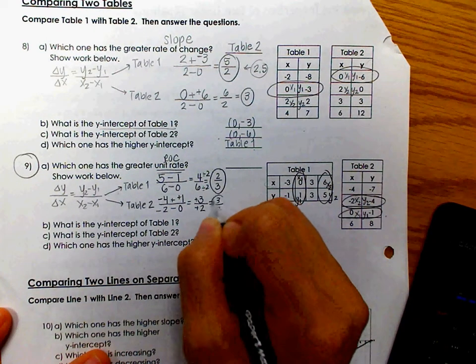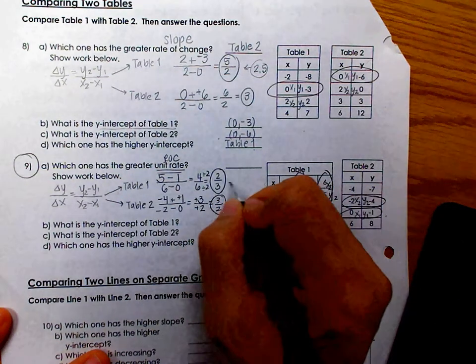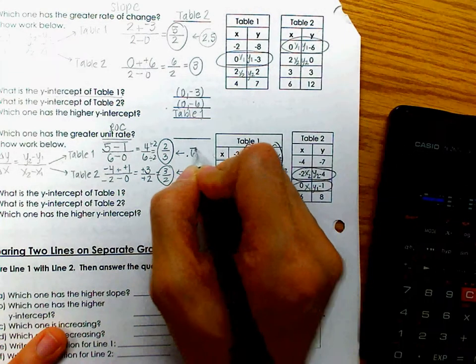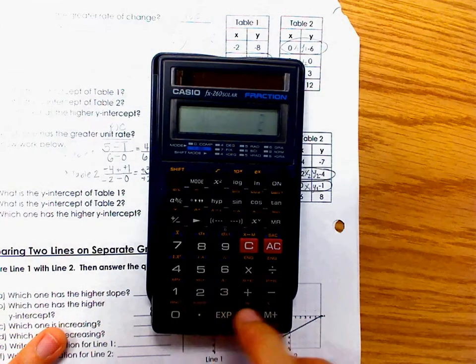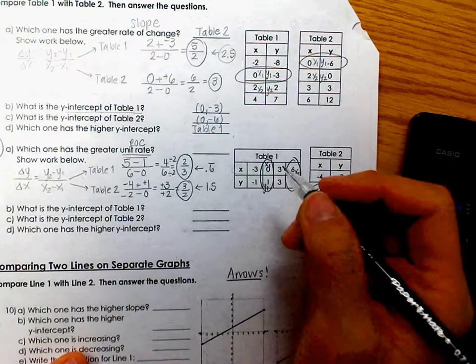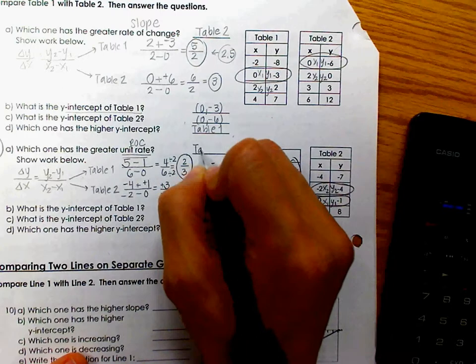These are not the same, so let's see what these are as decimals to compare. 2 divided by 3 is 0.6 repeating. And then 3 divided by 2 is 1.5. Which one's a higher number? The 1.5 is. So table 2 has the higher rate of change. Okay?